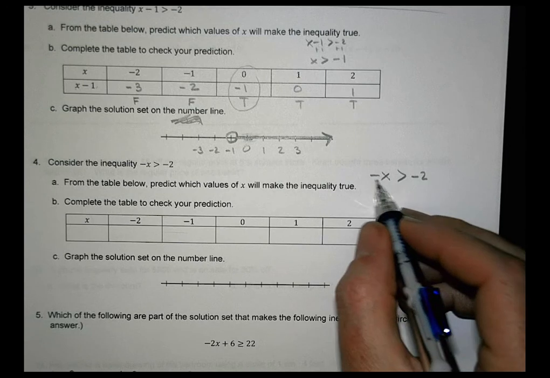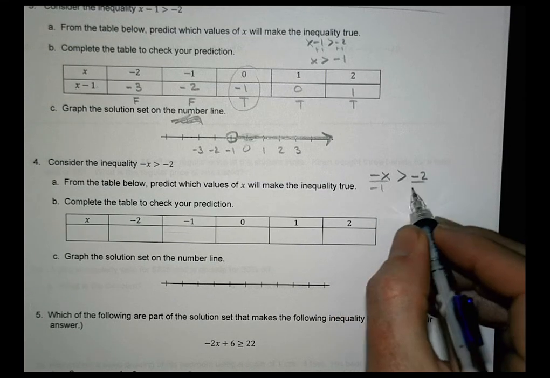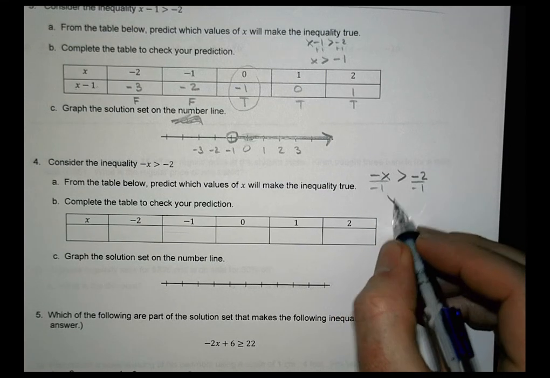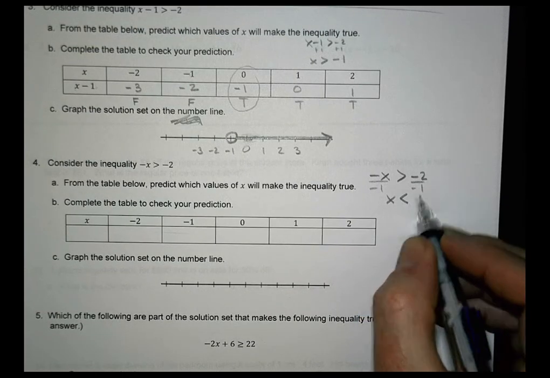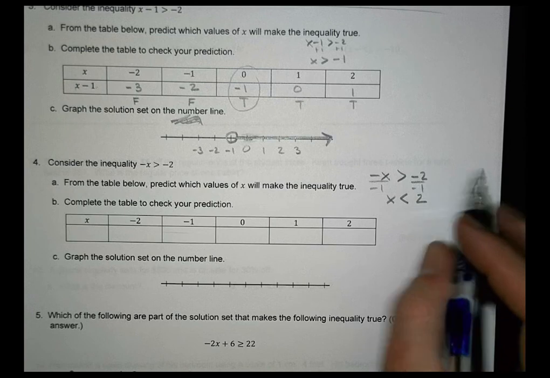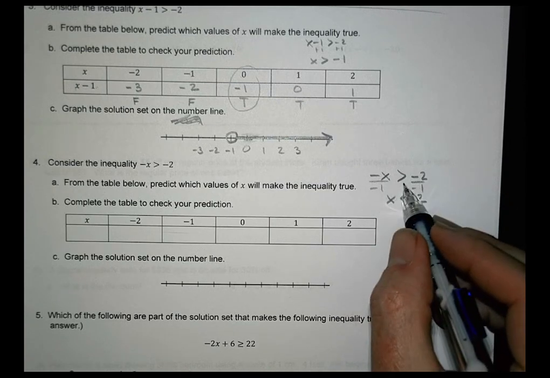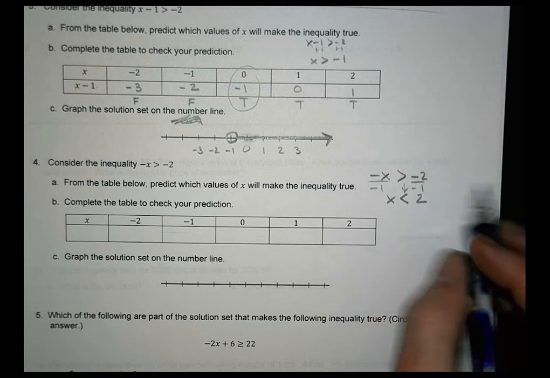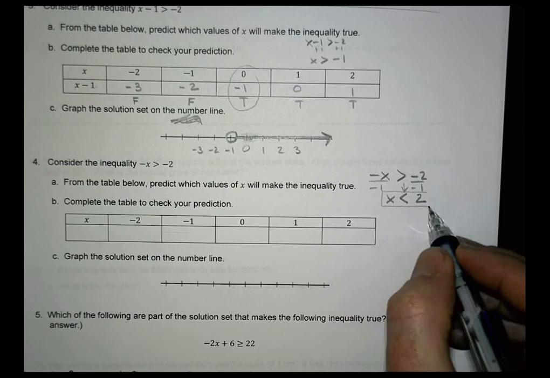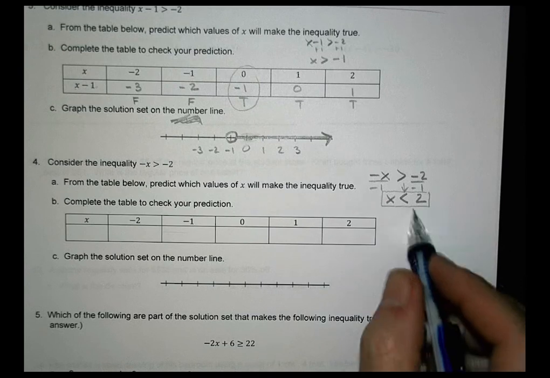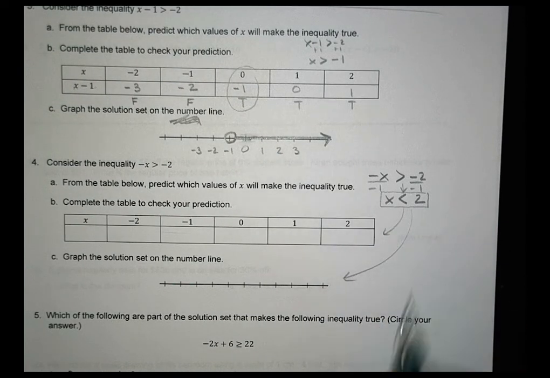So if I divide both sides by negative 1, then x becomes less than negative 2 divided by negative 1, which becomes a positive 2. So when I divide by a negative number, I end up having to change the direction of the sign. So keeping this in mind, you can use that to help you with your graph and help you with your table. But I'll let you do that one on your own since it's very similar to number 3.